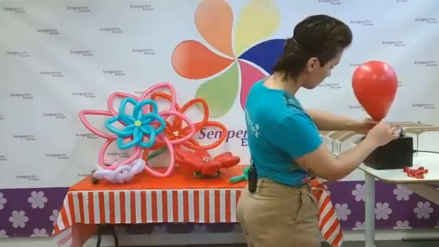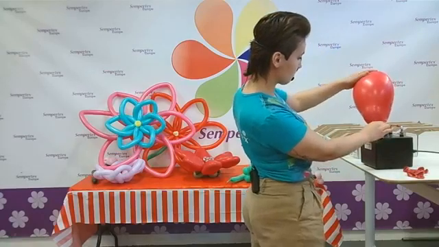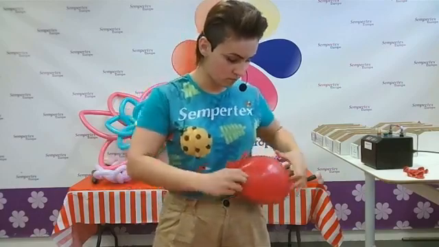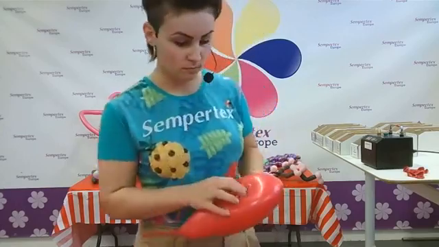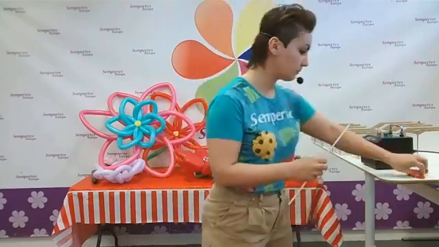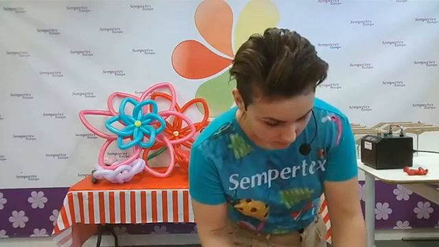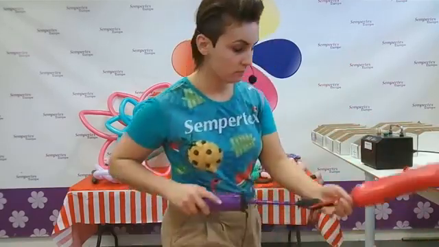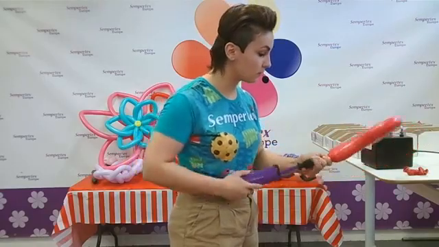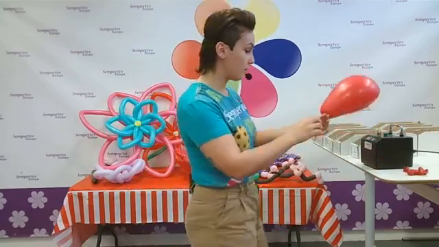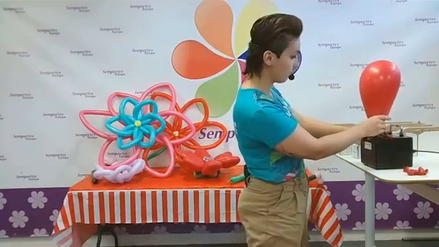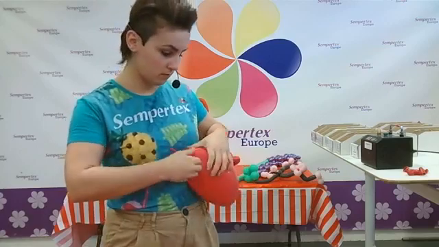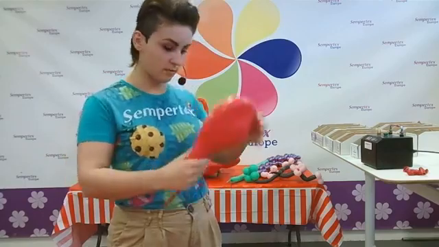And the last one. So I just inflate the 12-inch a little bit so there's more room for the 5-inch to expand.